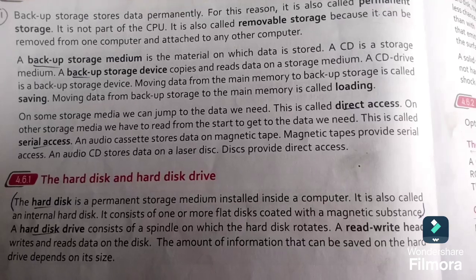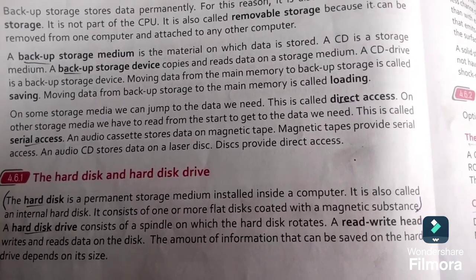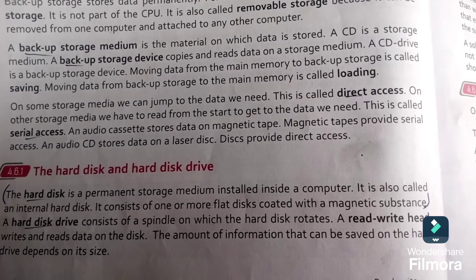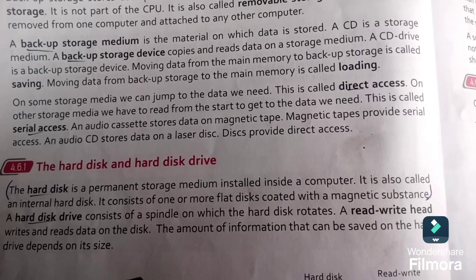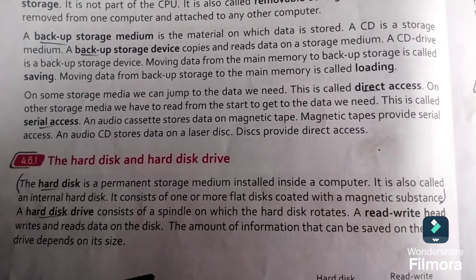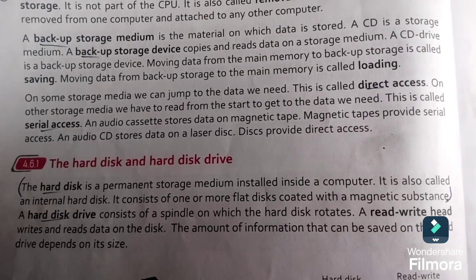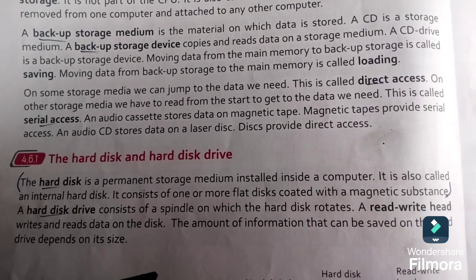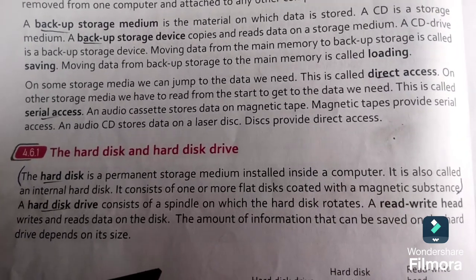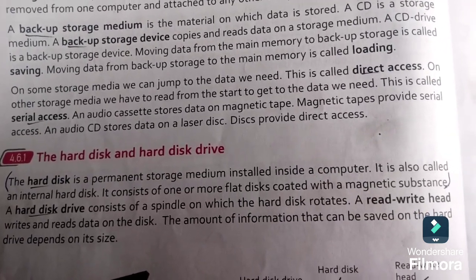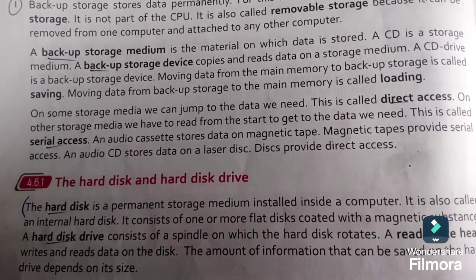A backup storage device copies and reads data on a storage medium. A CD drive is a backup storage device. Moving data from the main memory to a backup storage device is called saving. Moving data from backup storage to the main memory is called loading. On some storage media, we can jump to the data we need. This is called direct access. On some other storage media, we have to read from the start to get to the data we need. This is called serial access.